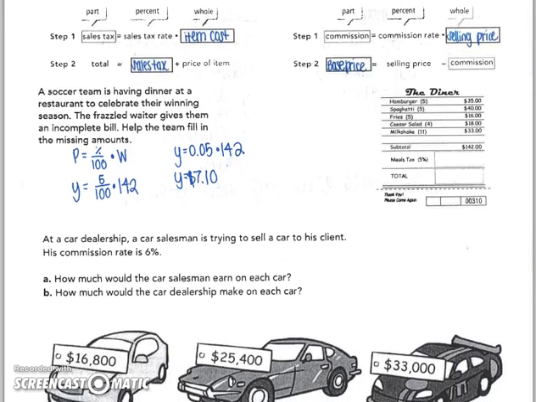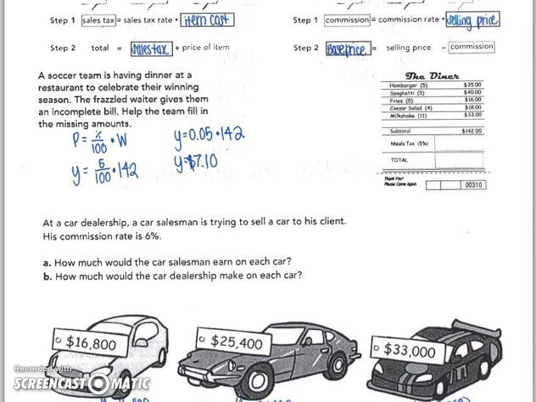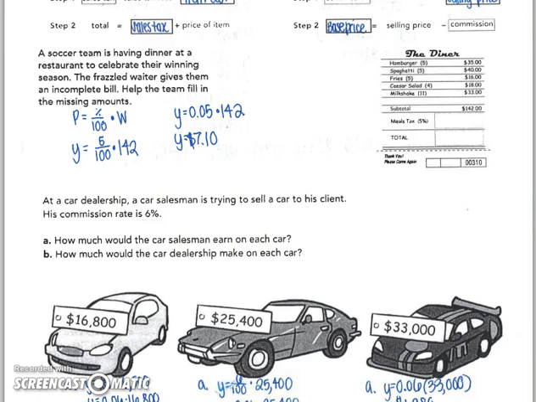So we have these nice 3 cars right here. The first one is $16,800. The second one is $25,400, and the last one is $33,000. We know that for selling each of these, the car salesman is going to make 6% commission. So if we're plugging each of these into our percent formula, we take part equals percent over 100 times the whole, where the whole is the full selling price.